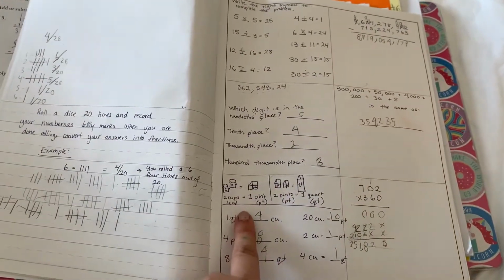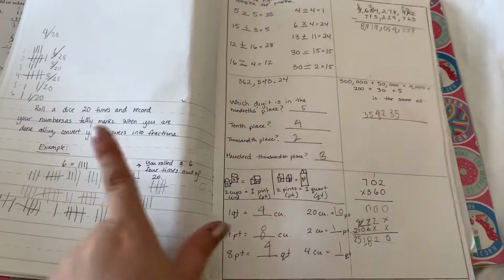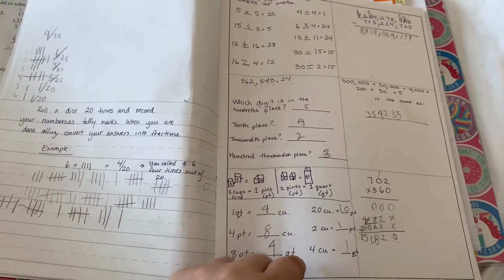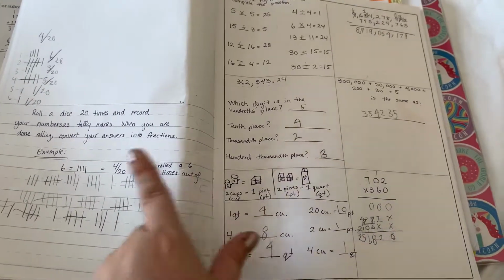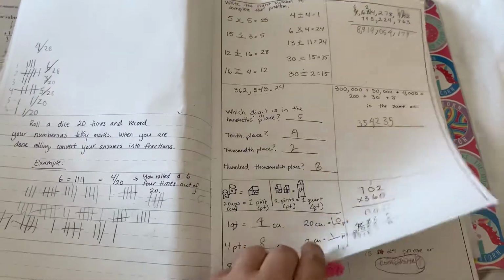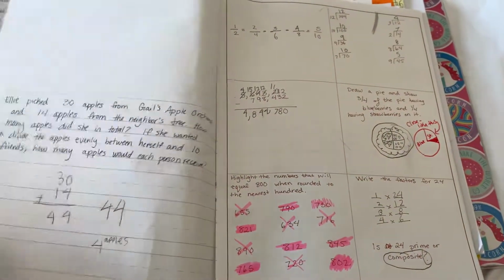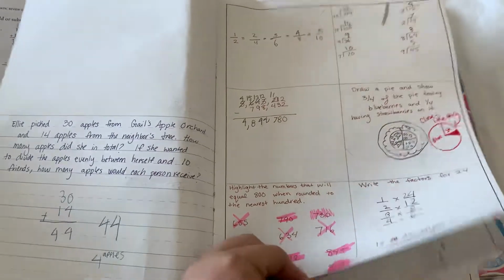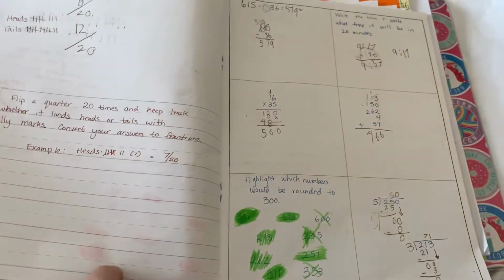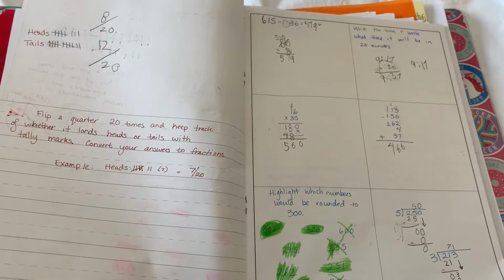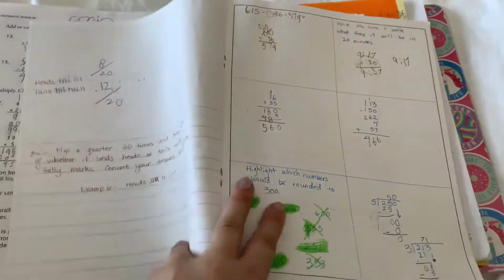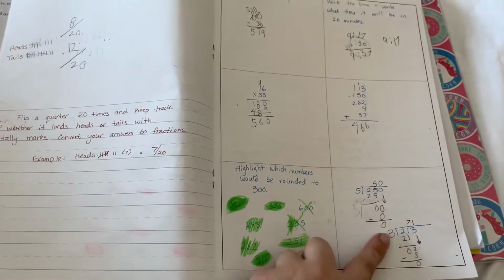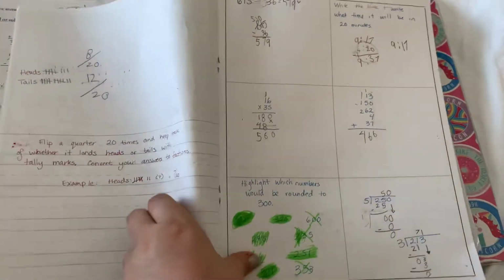Doing measurements with cups and pints and conversions, and we did some probability work and wrote our answers as fractions and did some rounding, and more probability work with a quarter. And then we started showing her how to do larger division problems.